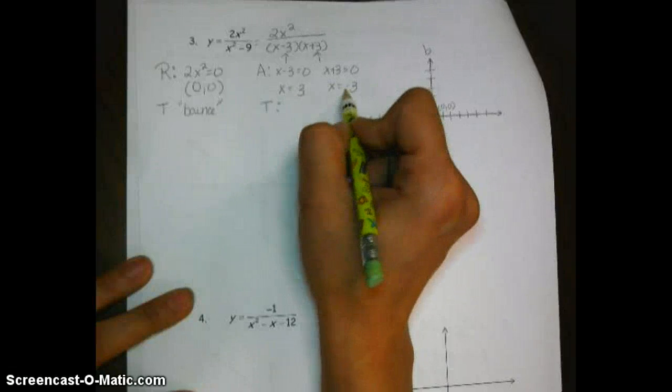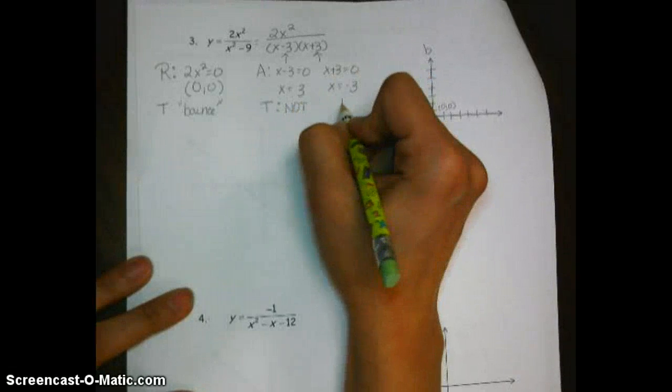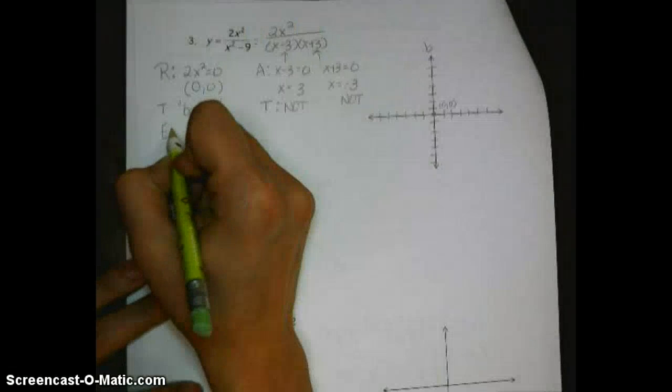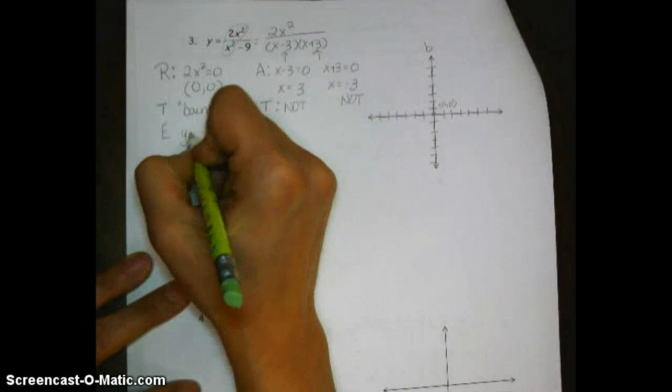Since neither one of them is a squared factor term, that means we are not together. We're going to be opposite arrows for a graph on either side of my vertical asymptote. Next is E, which stands for end behavior. End behavior is found by taking the first terms and writing them as a ratio.